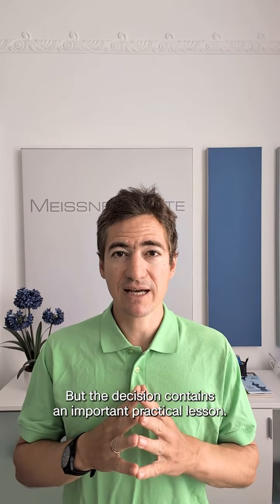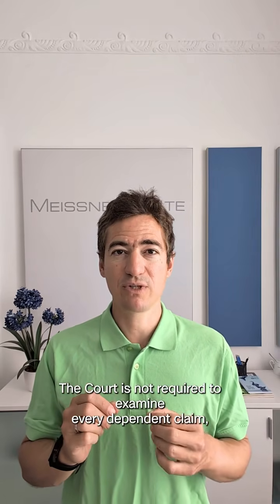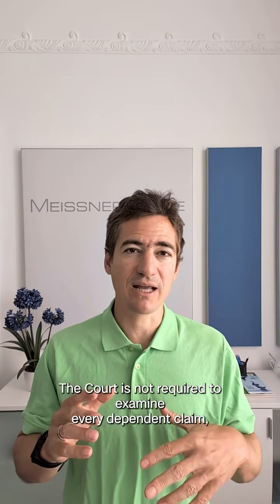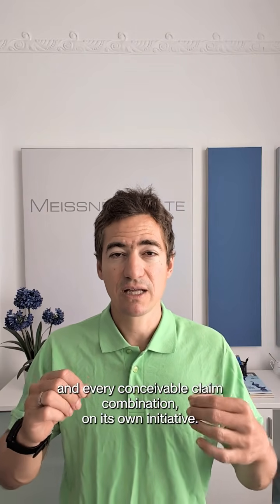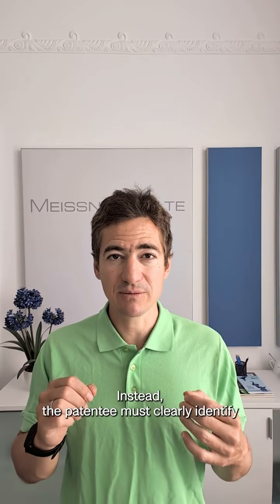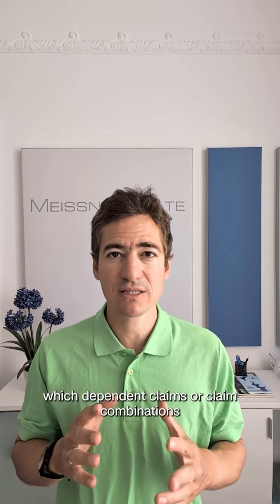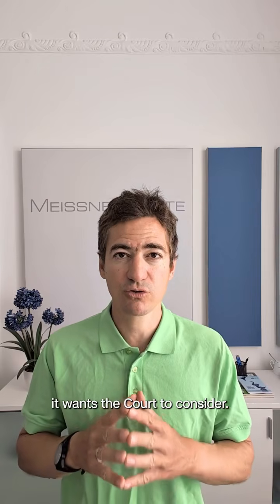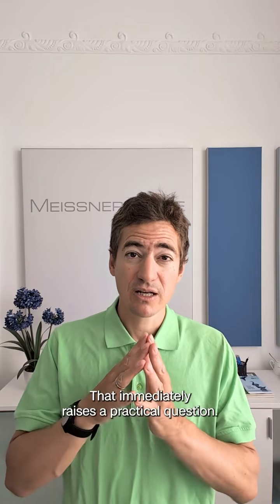But the decision contains an important practical lesson. The court is not required to examine every dependent claim and every conceivable claim combination on its own initiative. Instead, the patentee must clearly identify which dependent claims or claim combinations it wants the court to consider. That immediately raises a practical question.